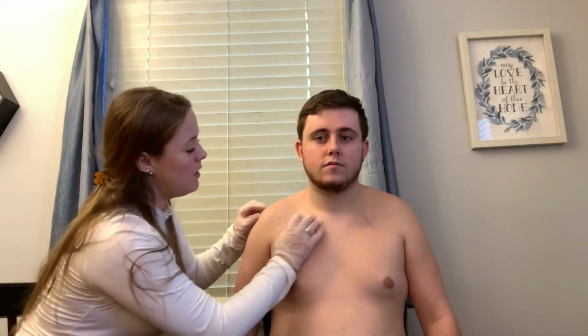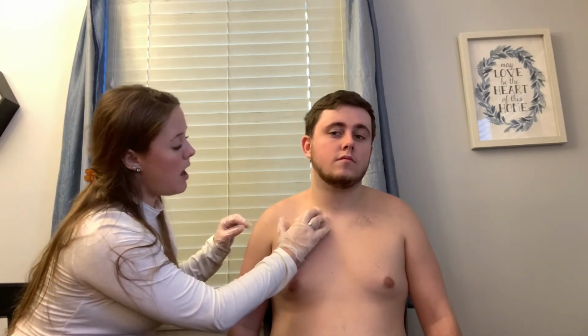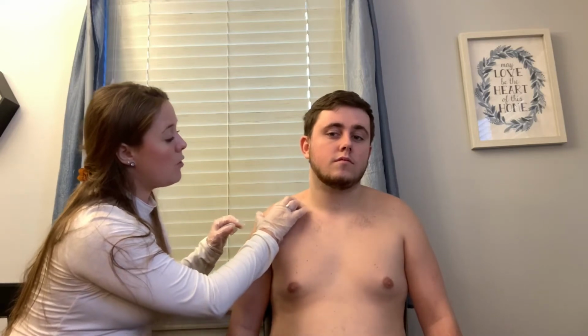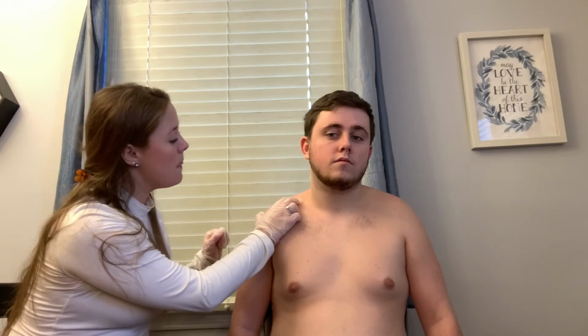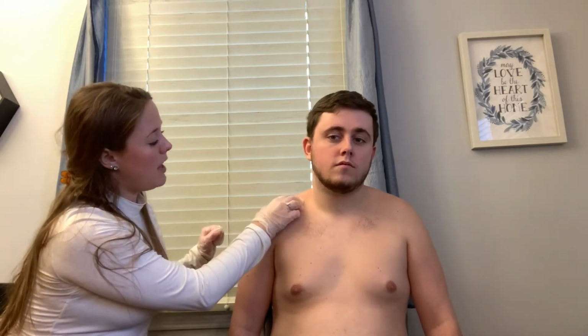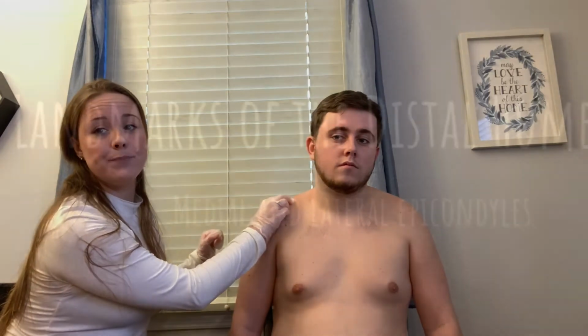Next, I'm going to find the acromion process of the scapula, which can easily be found by following the clavicle. By starting here at the sternal end of the clavicle, you can walk across the body of the clavicle all the way to the acromial end of the clavicle. And then the acromion process is just lateral and slightly inferior to the acromial end of the clavicle. And right here you can feel this bony prominence is the acromion process. So at the acromial end of the clavicle, just lateral and slightly inferior, you can feel that acromion process of his scapula.